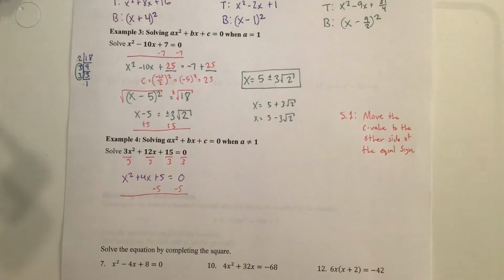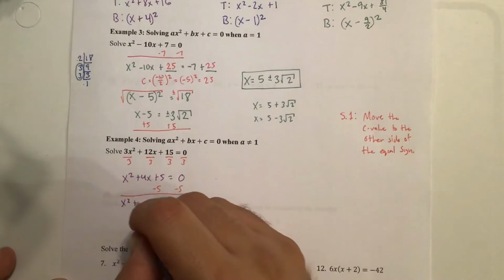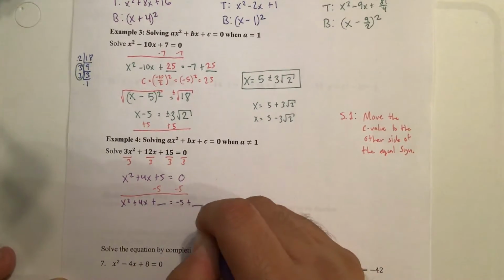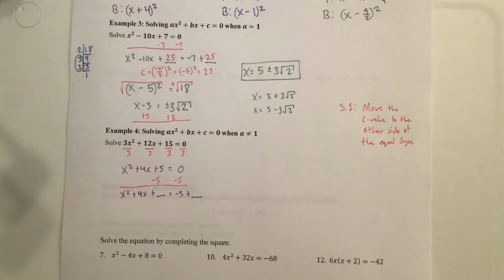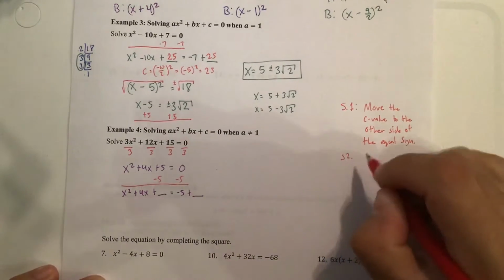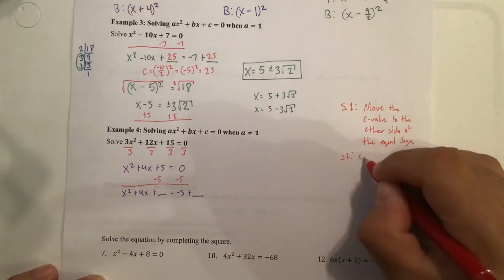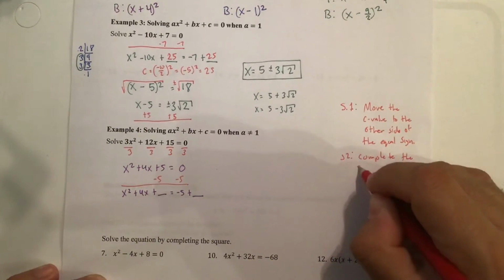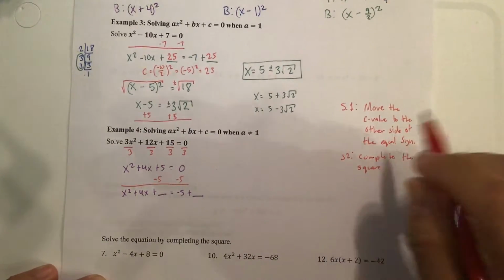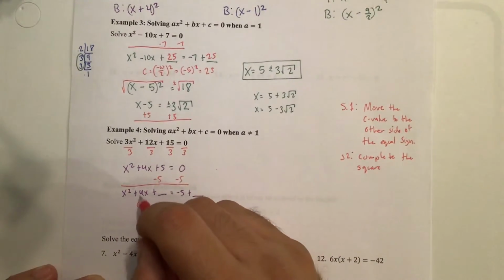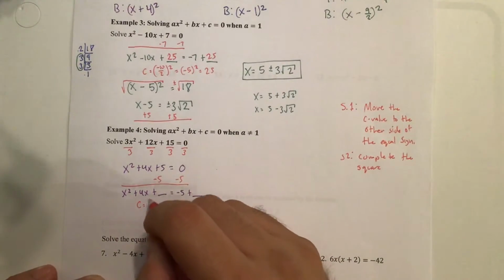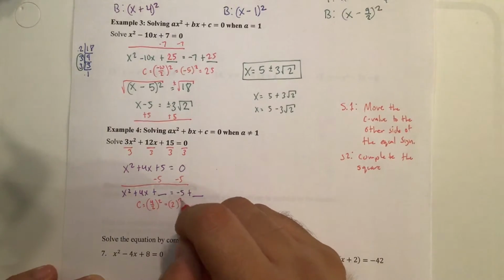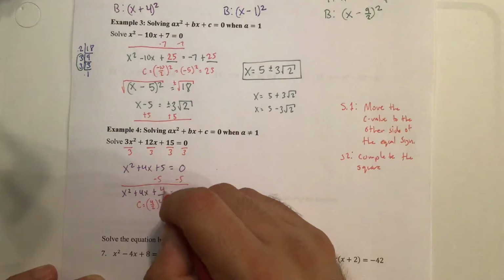So now we come up with x squared plus 4x plus blank equals negative 5 plus blank. From here, step 2 is we're going to complete the square. So c equals, my b value is 4 divided by 2 squared. 4 divided by 2 is 2. 2 squared is 4, so that goes in both blanks.